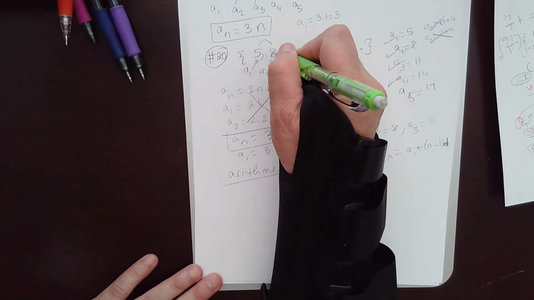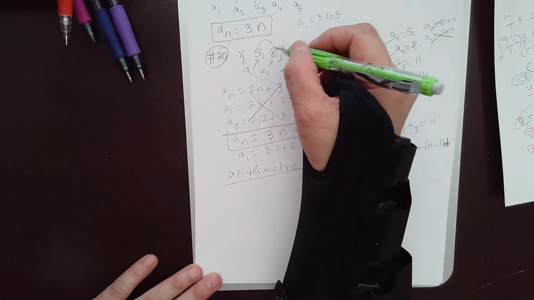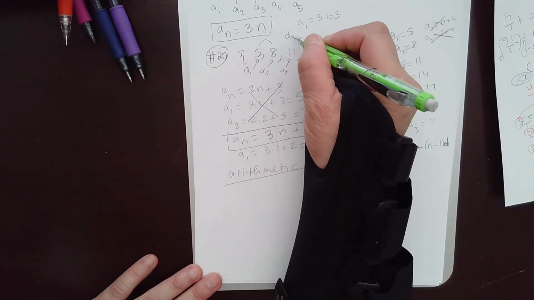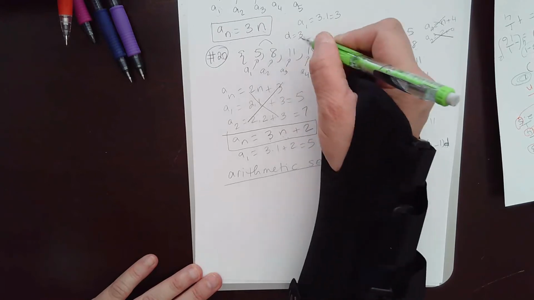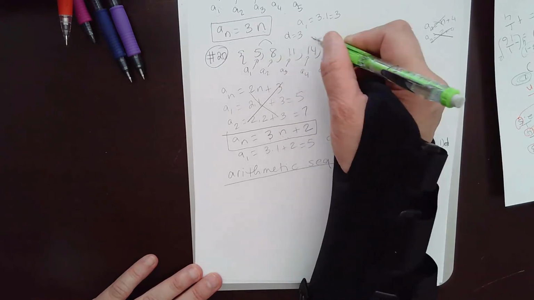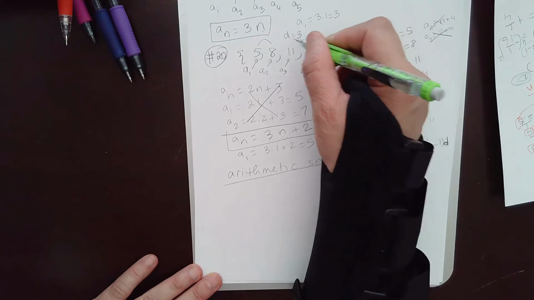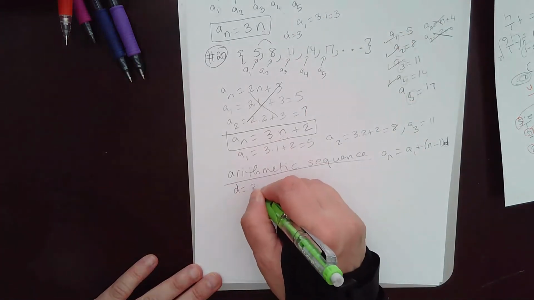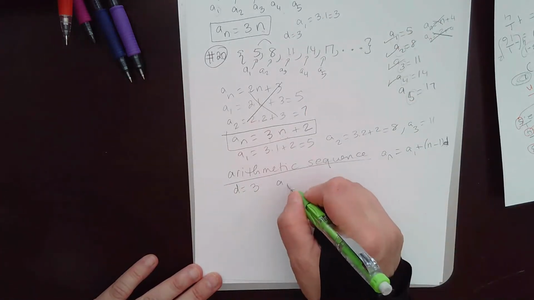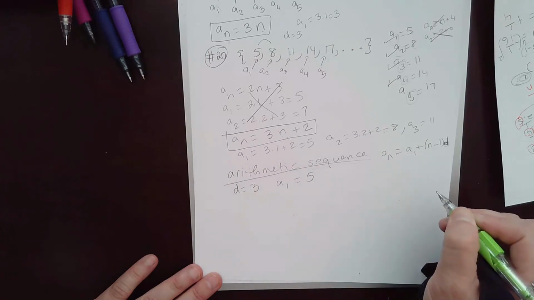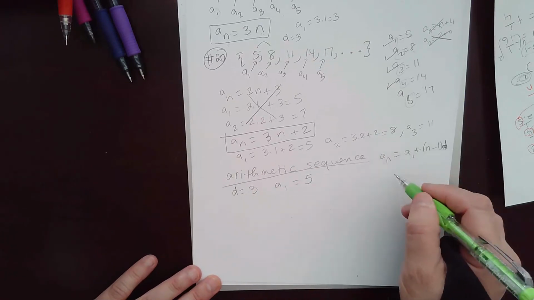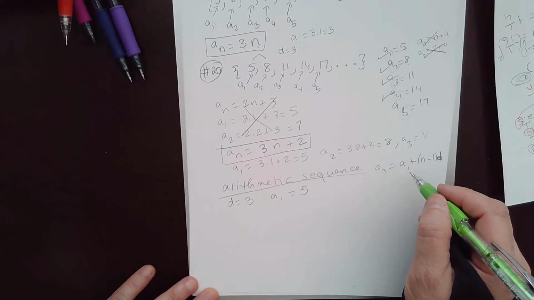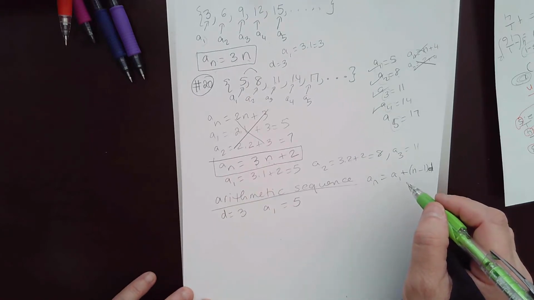So do we have a common difference? 8 minus 5 is 3. 11 minus 8 is 3. 14 minus 11 is 3. 17 minus 14 is 3. So d is 3. And a_1 is the first term, that's 5. So this is the nth term right here. Okay?